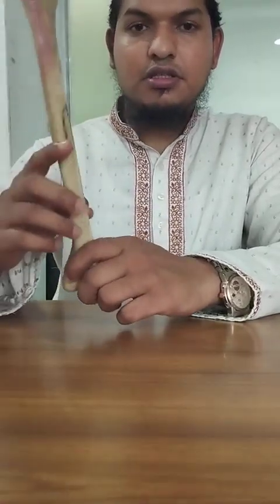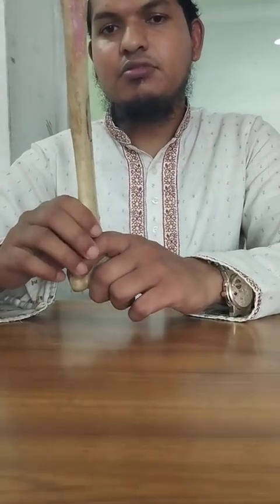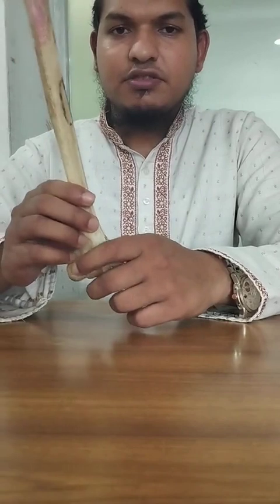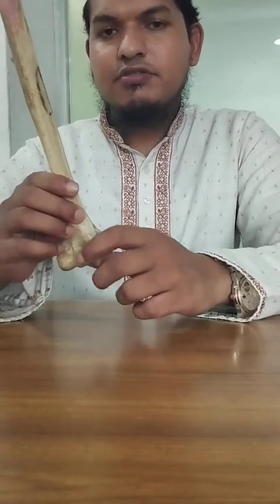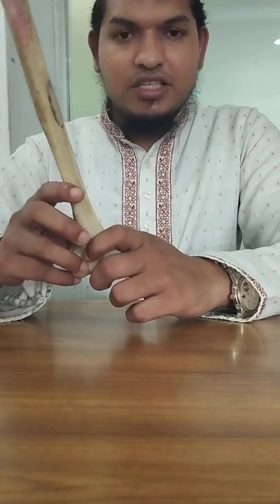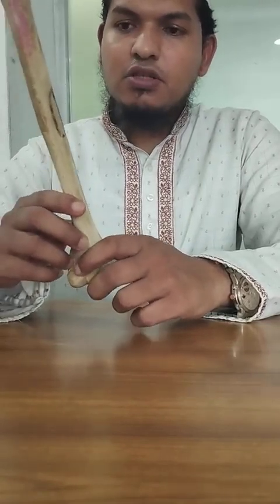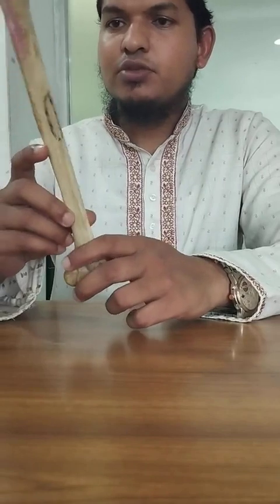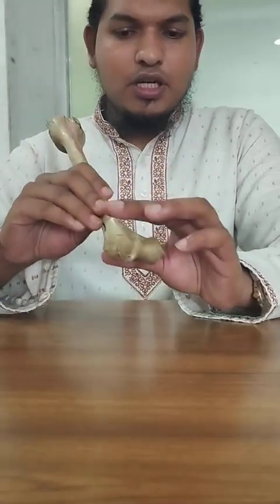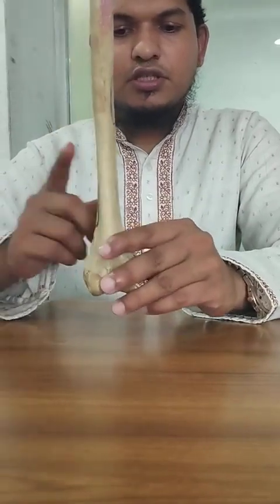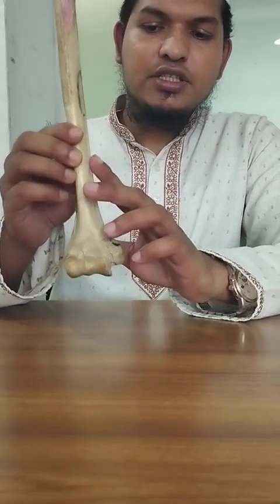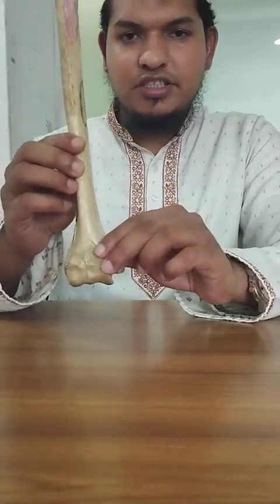Okay, and the long head of the triceps brachii arises from the infraglenoid tubercle. Then the triceps gets insertion to the upper surface of the olecranon process of the ulna. Now this is the attachment of the posterior surface, and the lower end, attachment of the lower end, there are two supracondylar ridges. One is the lateral supracondylar ridge and the other the medial supracondylar ridge.